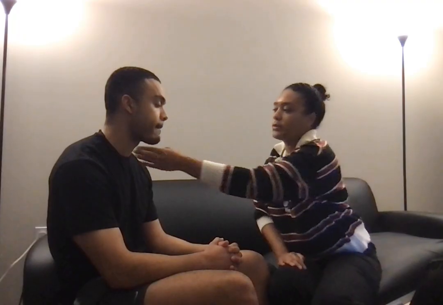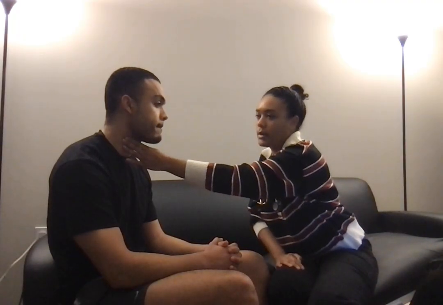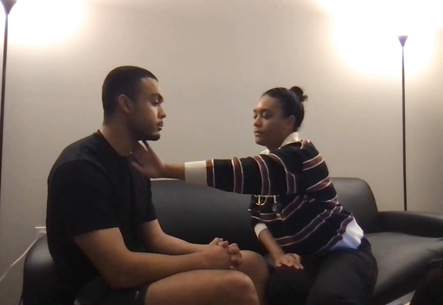Lymph nodes were great. Did you feel any tenderness? No. Okay. And then I'm also going to check carotid arteries while I'm over here too. So we're going to do one at a time. Strong pulse. You can check their pulse there too. But carotid artery sounds, it's equal bilaterally.